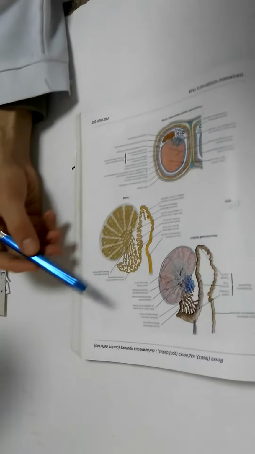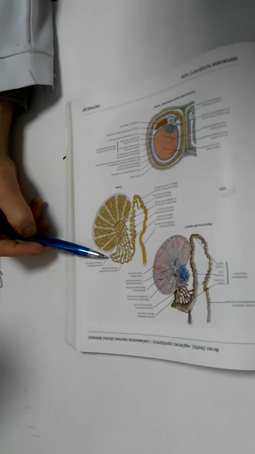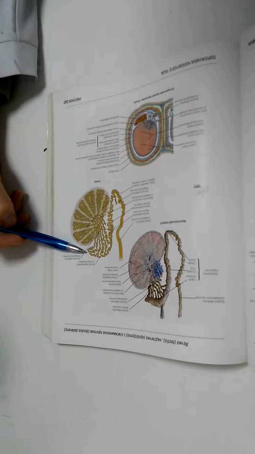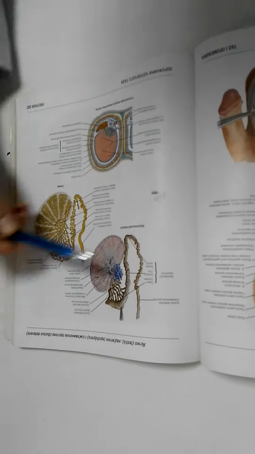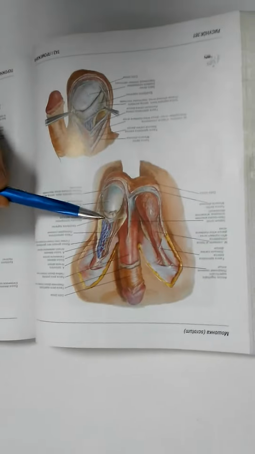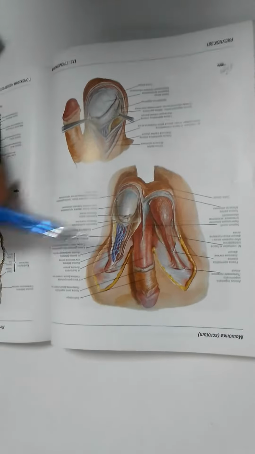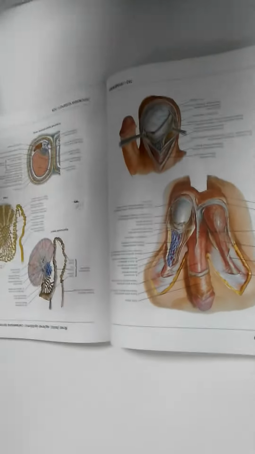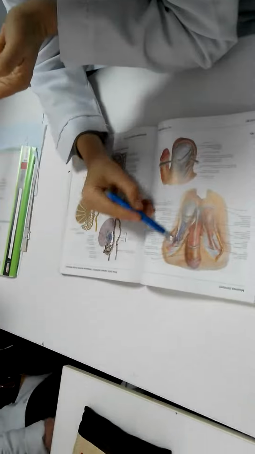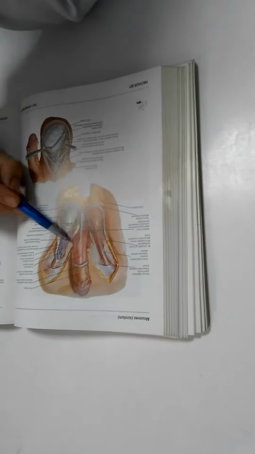On the level of the testis, pars testis, or pars scrotalis in the scrotum. The next, pars funicularis. In this place, it forms the funiculus spermaticus. Funiculus spermaticus consists of the ductus deferens, arteries, veins, nerves, and cords.